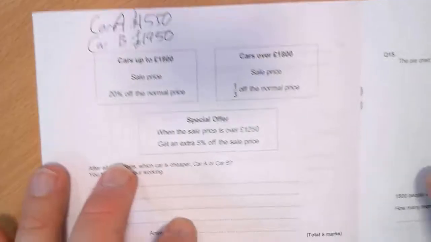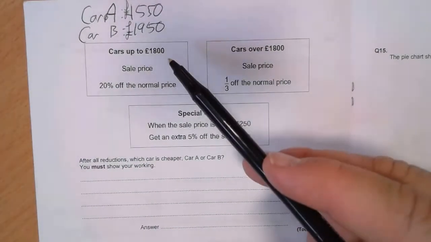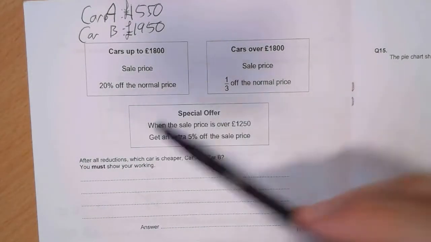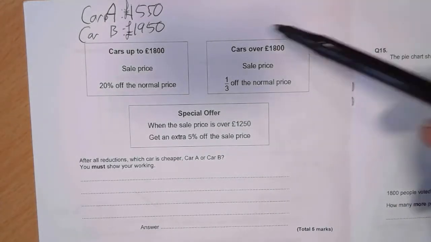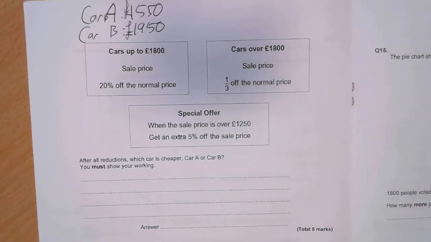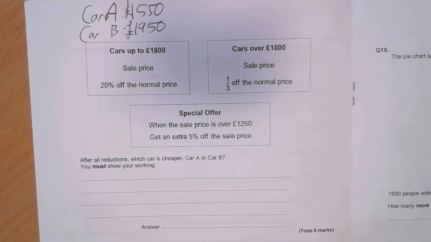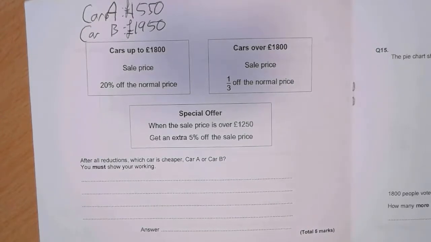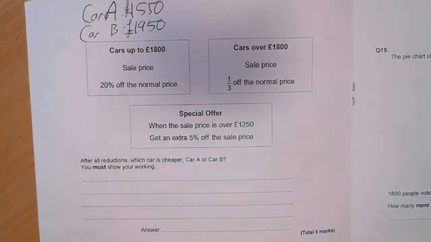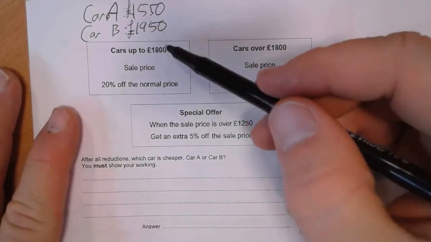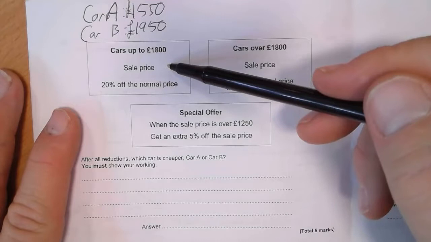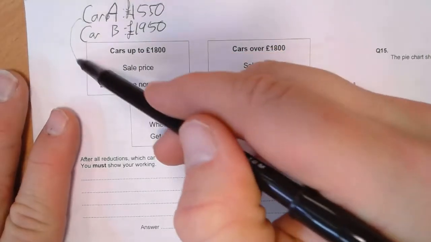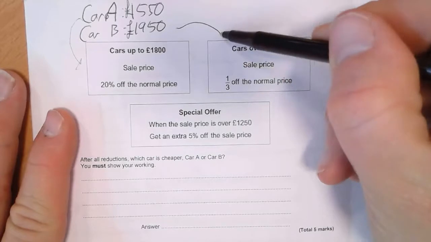Okay, so cars up to £1,800, you get a certain deal. Cars over £1,800, you get another, different deal. And then a special offer: when the sale price is over £1,250, you get an extra 5% off the sale price. So there's lots of different factors to take into consideration here. Right. Car B is over 1,800. Car A is less than 1,800. So car A is going to have this deal, and car B is going to have that deal.